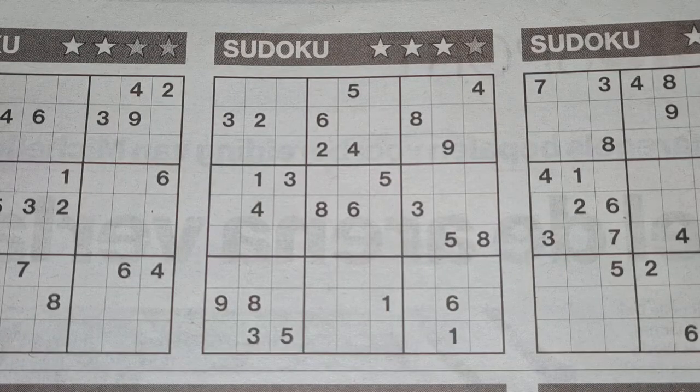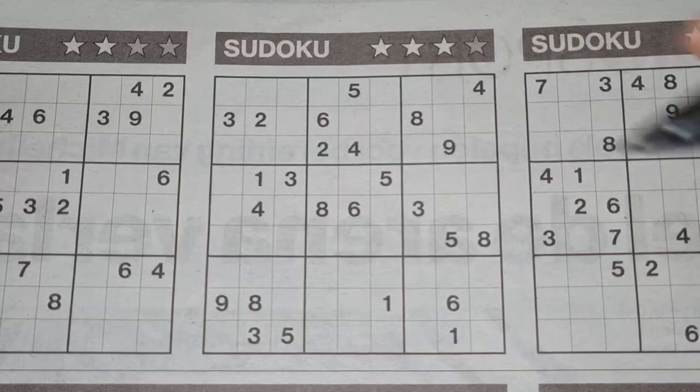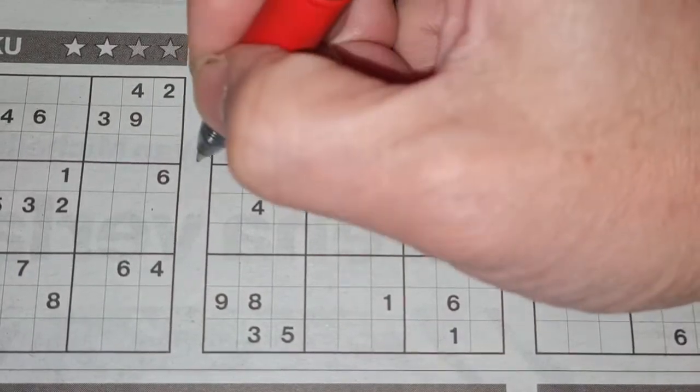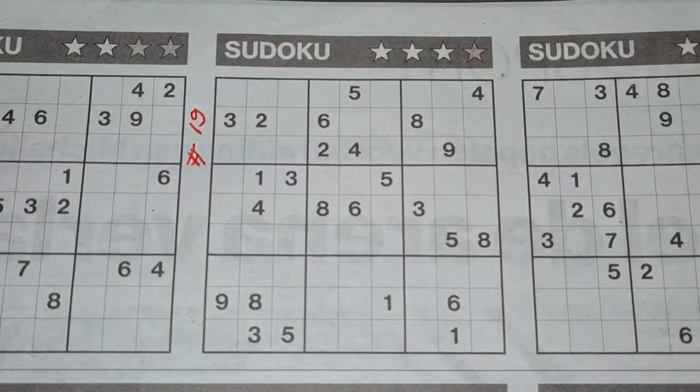Sudoku with 3 stars I will do. Sudoku with 4 stars I will do. A tectonic and a binary I will do. And the first Sudoku is a 3-star Sudoku. This will be number 9080.